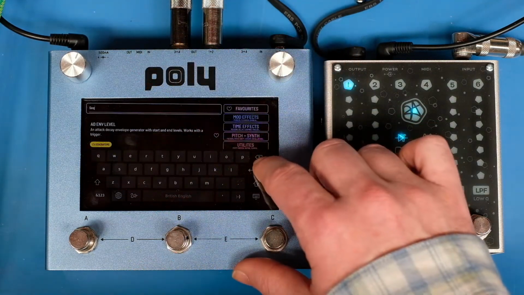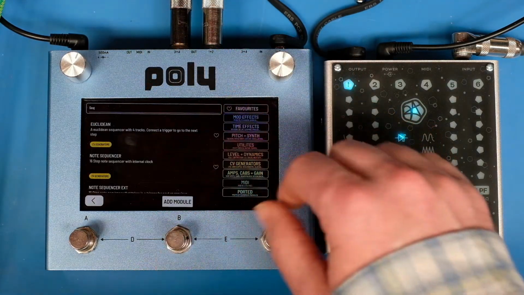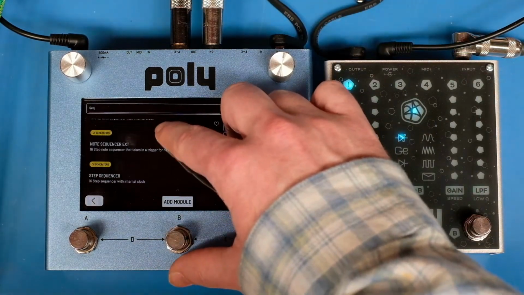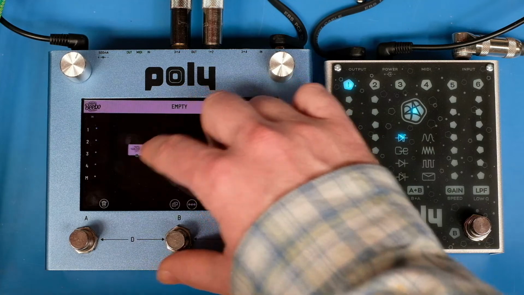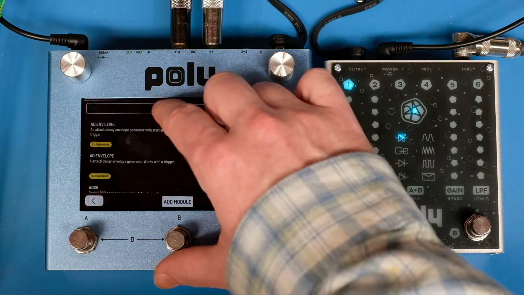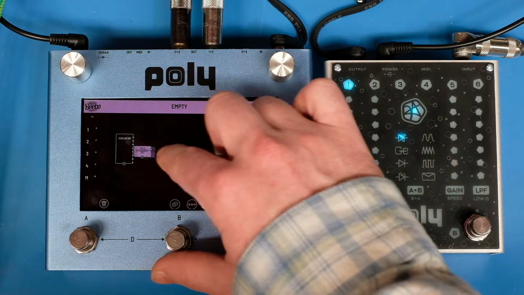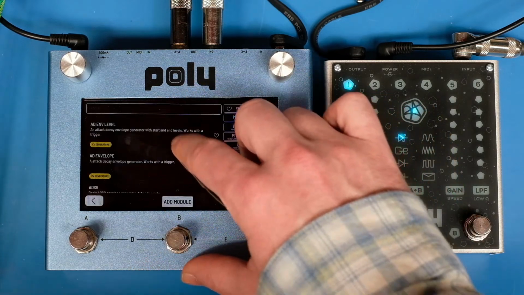I will add, maybe we'll add one of everything, I suspect. Let's add a note sequencer. Let's add a, we'll probably drop in a Euclidean as well, because we haven't shown that for a little while.